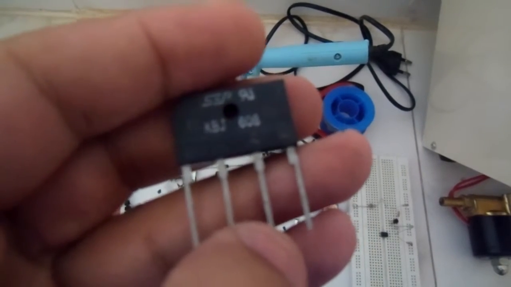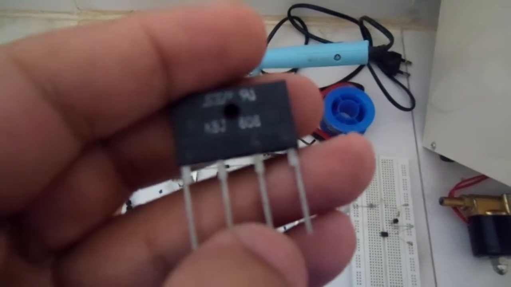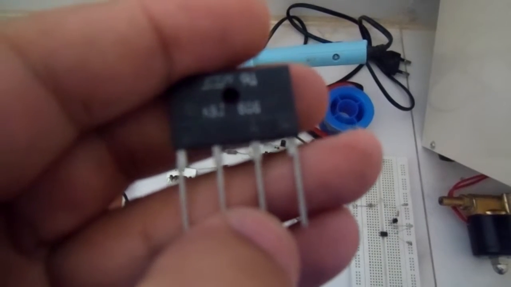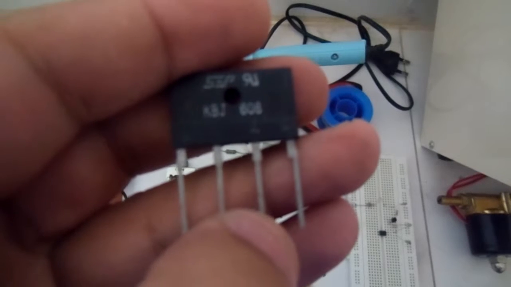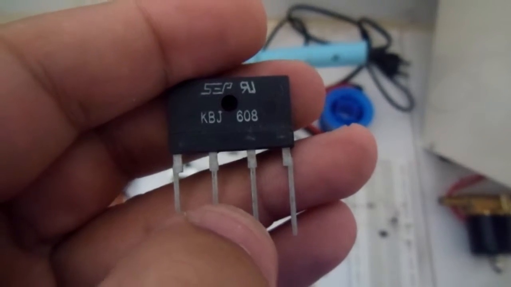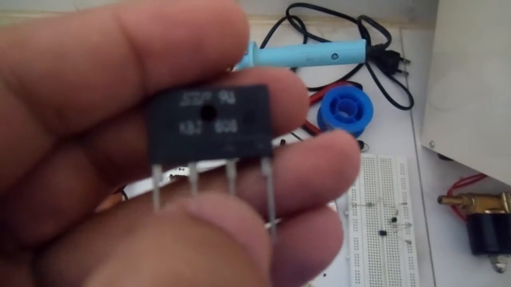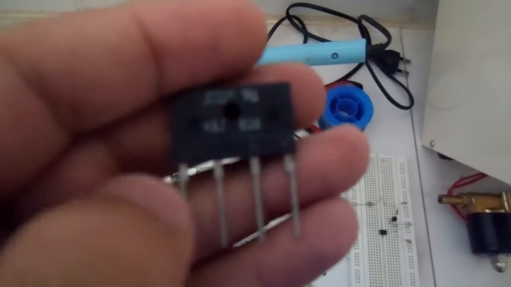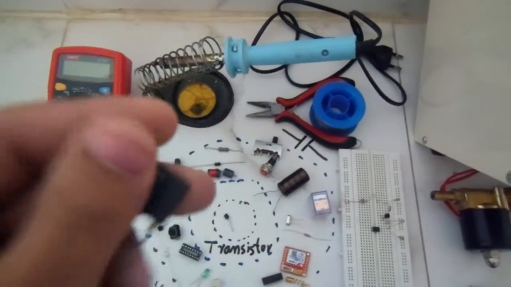We provide power DC about 3 to 30 volt AC. We can apply it in the middle two terminals. We get the DC from the outer two terminals.